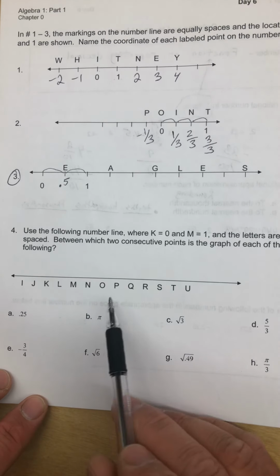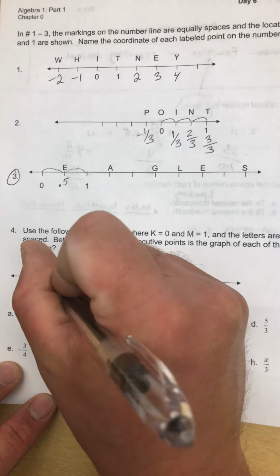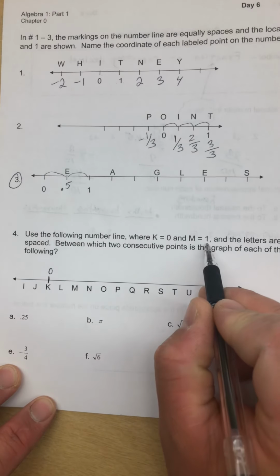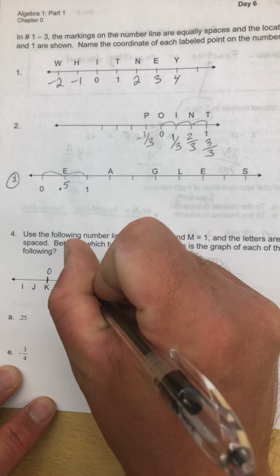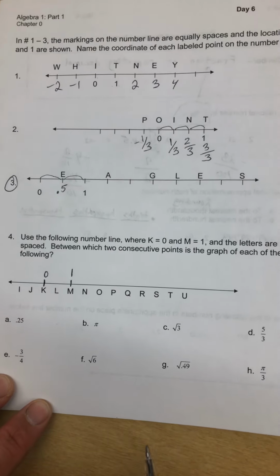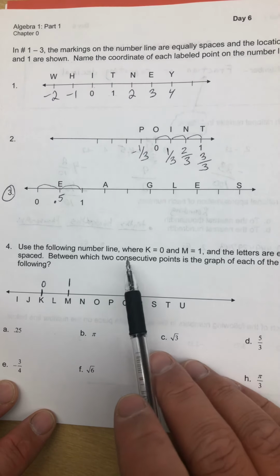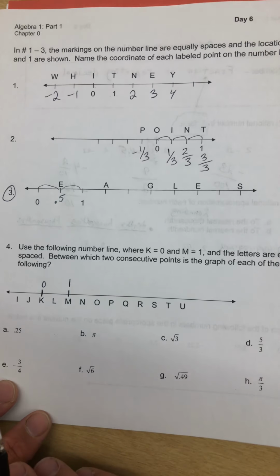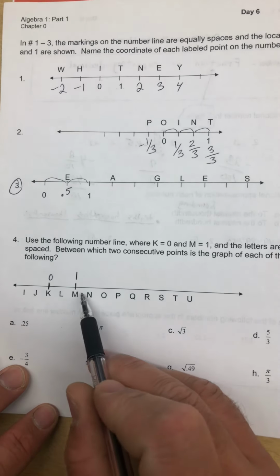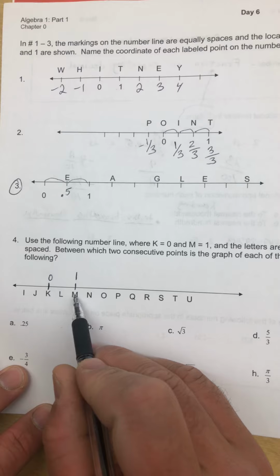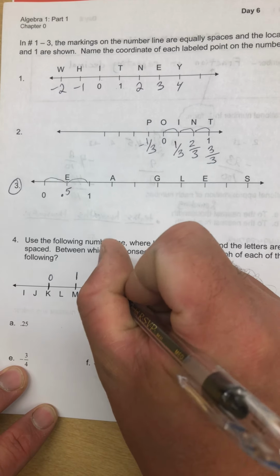Again, they give you 0 and 1. K is at 0, so they didn't really fill anything in. There's 0. M is at 1. And it says place the letters, or between which two consecutive points is the graph of each of the following. Okay. So let's figure out the rest of these first. So this is 1, this must be 2.